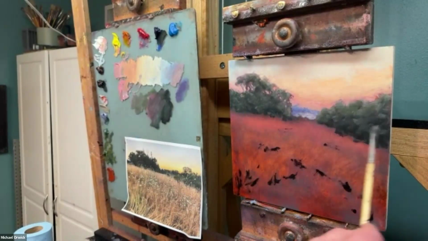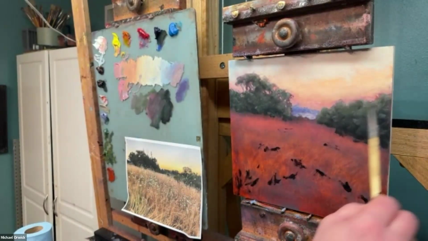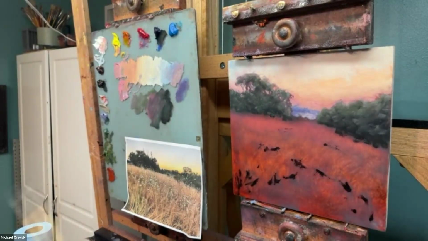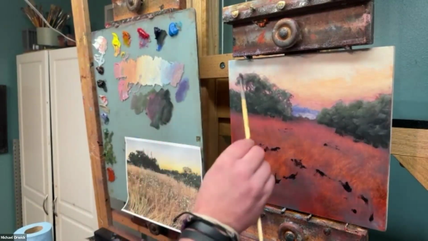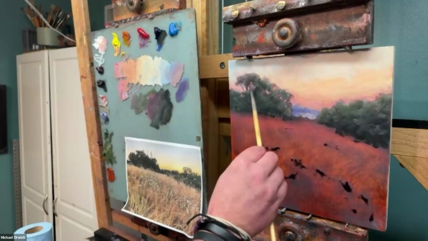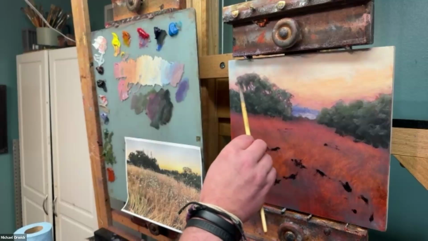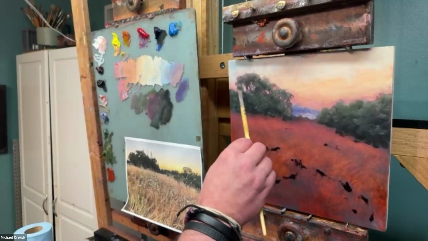I'm kind of falling back into my old tricks here. This is all just kind of a big bunch. So I might be able to come back in and rethink some of that, carve back in with sky holes. Again, it's not a single direction. I can go back and forth with it.